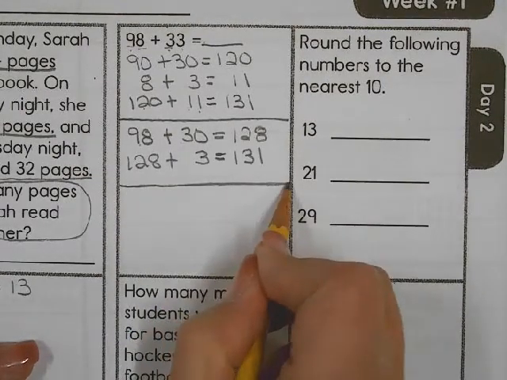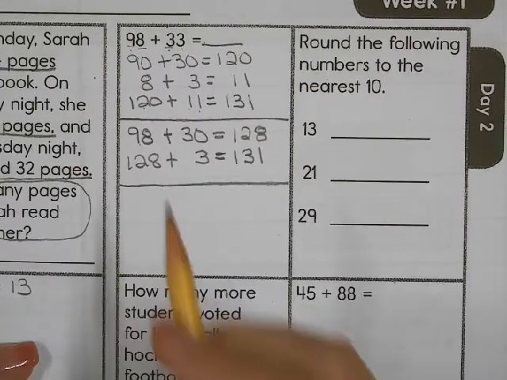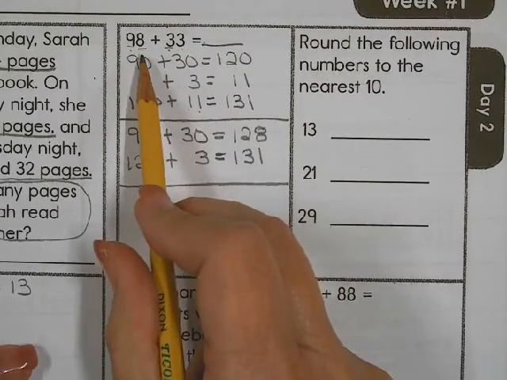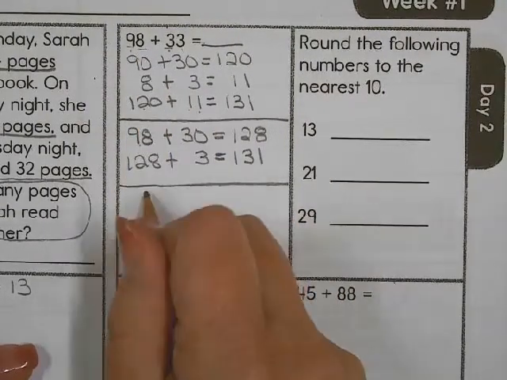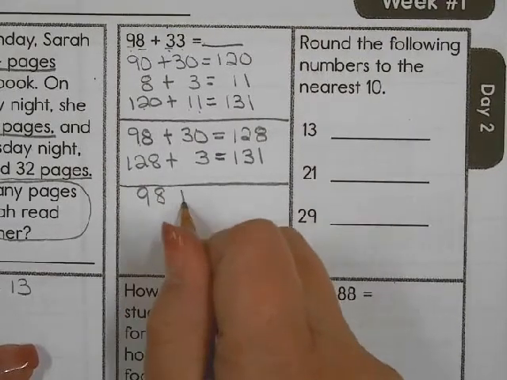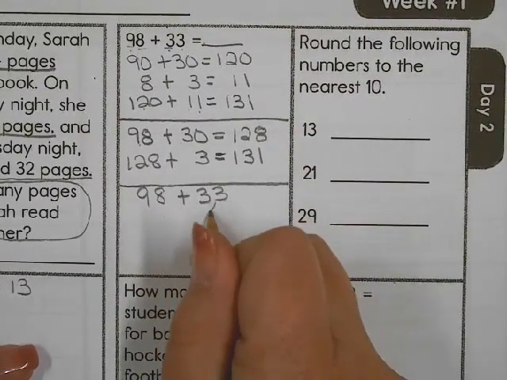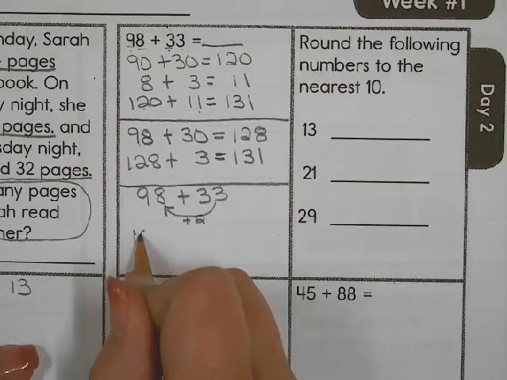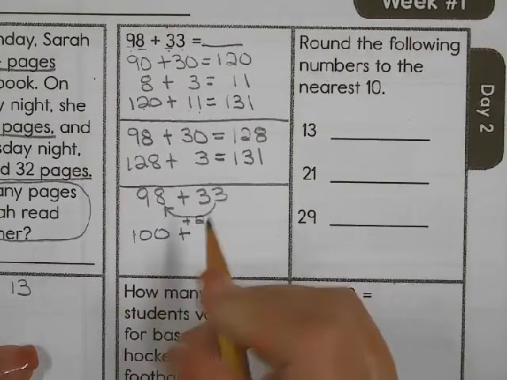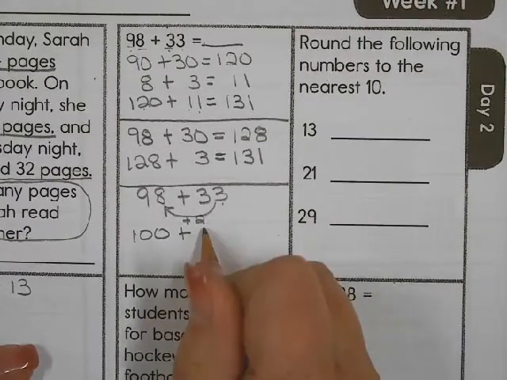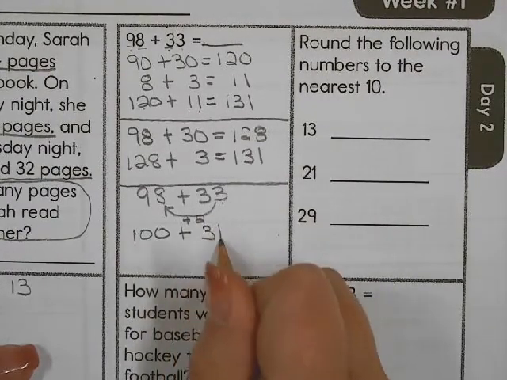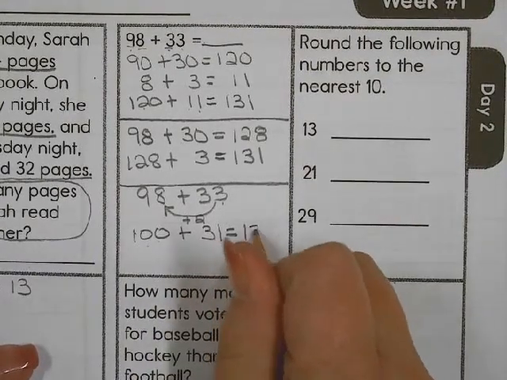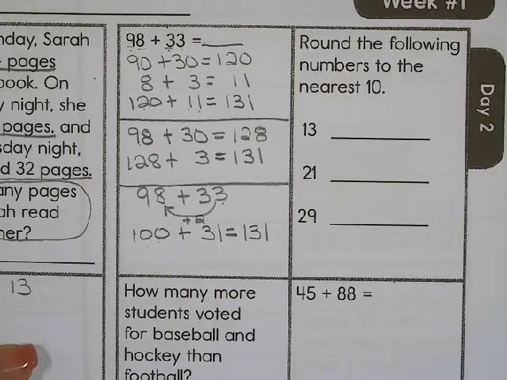Another way to look at this, third strategy, is compensation. If we take 98, you'll notice that 98 is very close to 100. So what we could do is take 2 from the 33 and add it to the 98 to make that an even 100. Then what happens to the 33 is we're taking those 2 out of the 33 to make 31. Now, when we add the 100 and the 31 together, again, that's going to make a sum of 131.